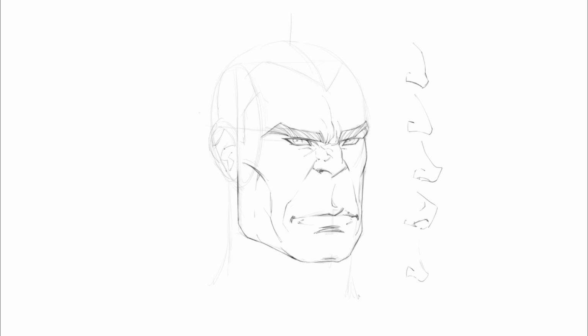Might add in some shading just on the underside of his top lip there to show that, yes, indeed, it is facing away from the light source. And now, as for the ears, let's do something interesting with these ears. Let's add in like a piercing. I'm not quite sure what you call these particular earrings, but I've seen them before.